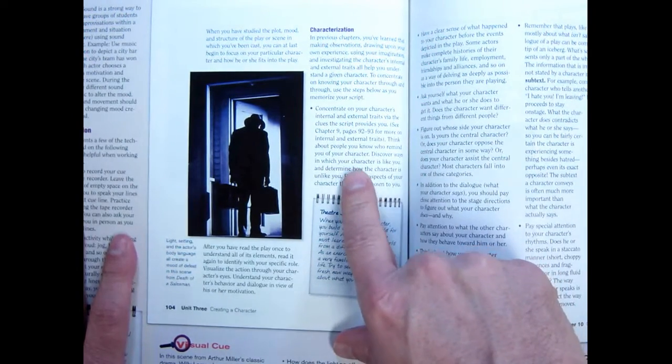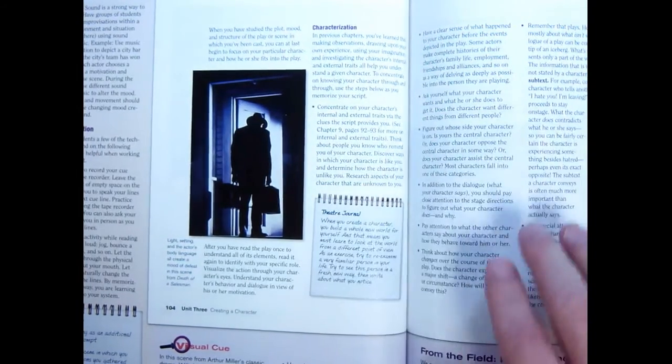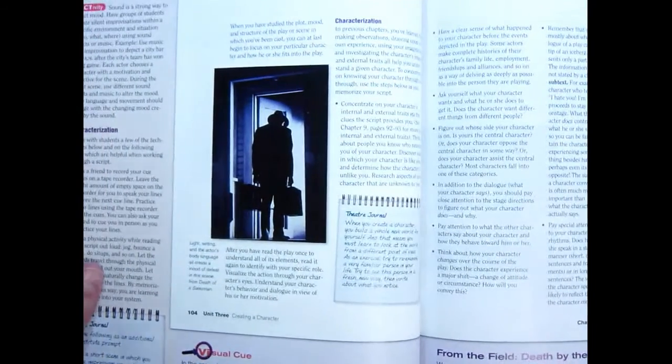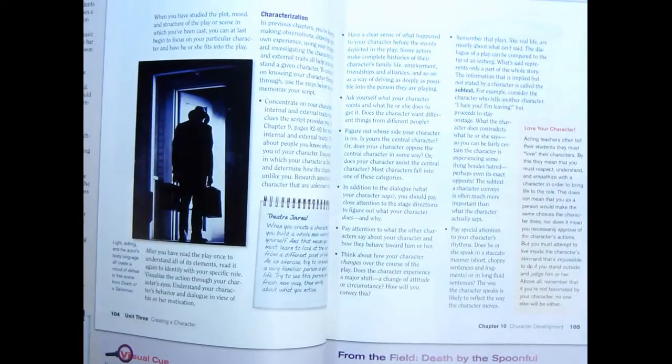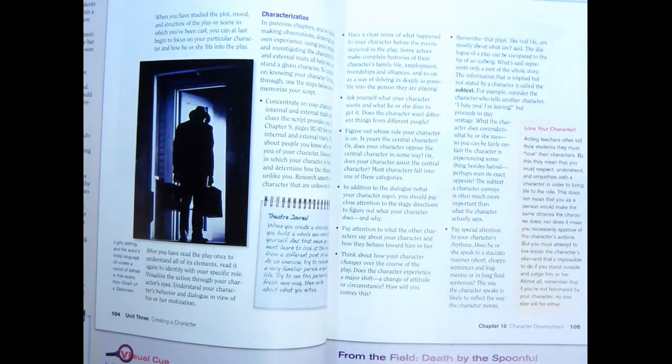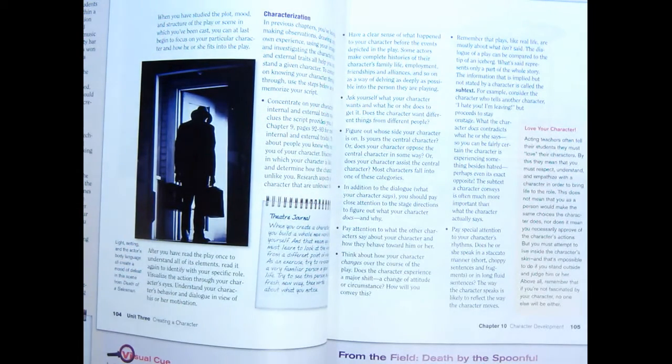Discover ways in which your character is like you, determine how the character is not like you, research aspects that are unknown to you, etc. Next, have a clear sense of what happened to your character before the events depicted in the play, as well as what goes on in places in the play where there's not much of a script, where it kind of skips time. Some actors make complete histories of their character's family life, employment, friendships, alliances, etc.